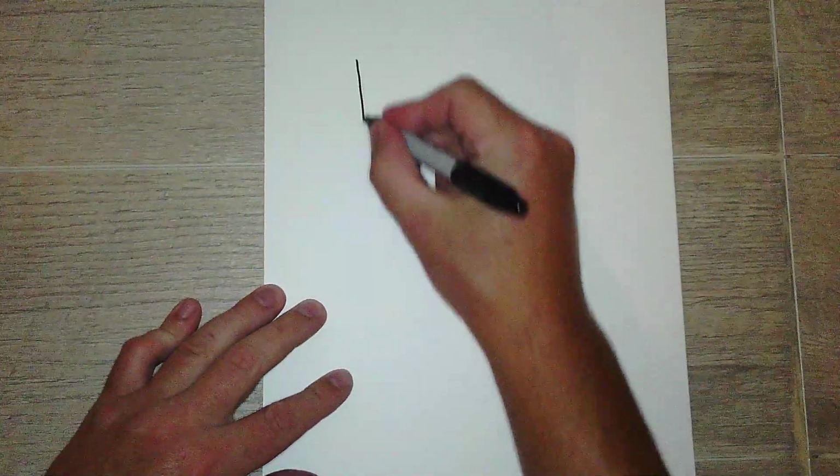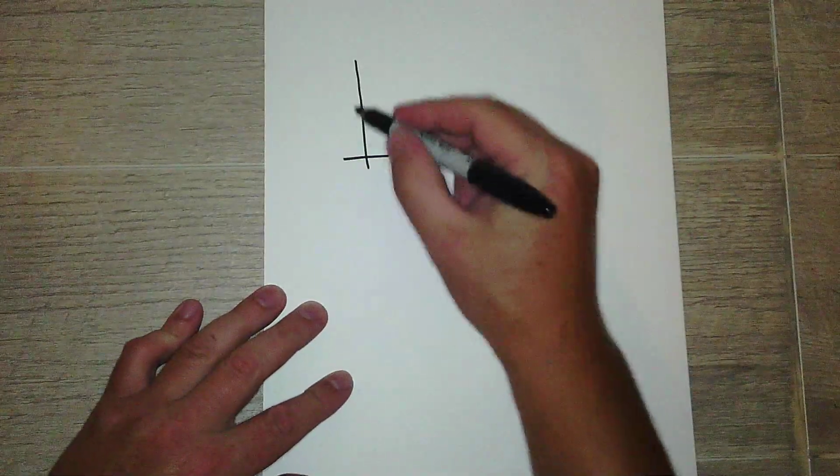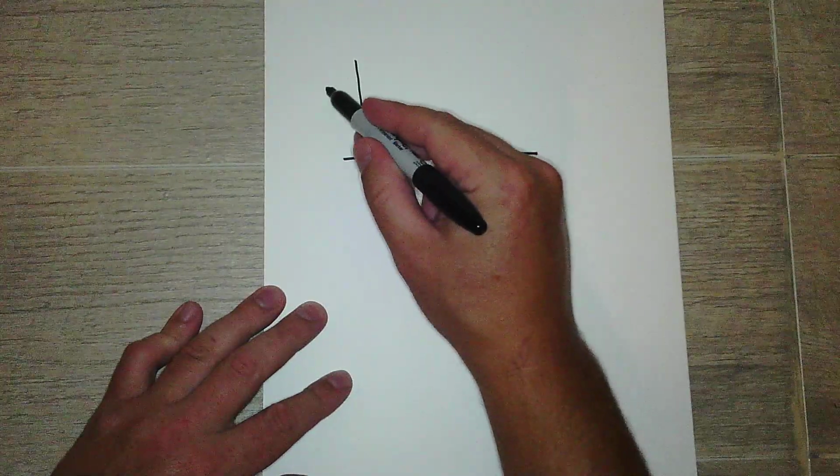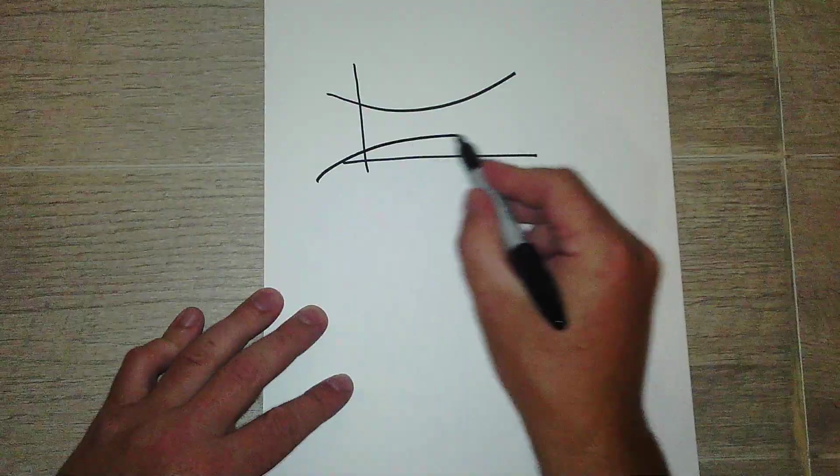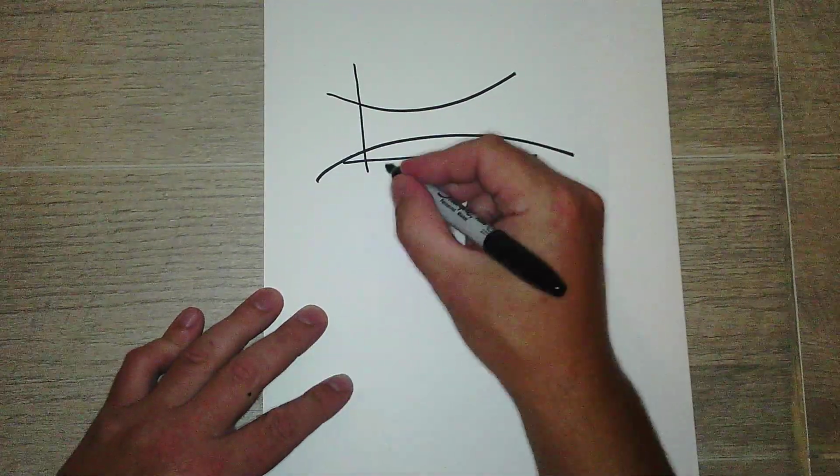As far as an ACE style question, you'll be asked something like this. You'll be given one curve, which may look something like that, and then there might be another curve.